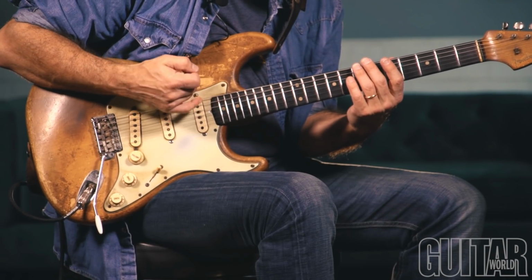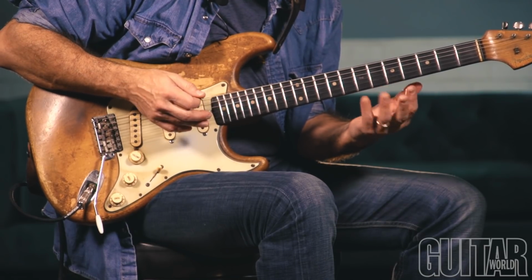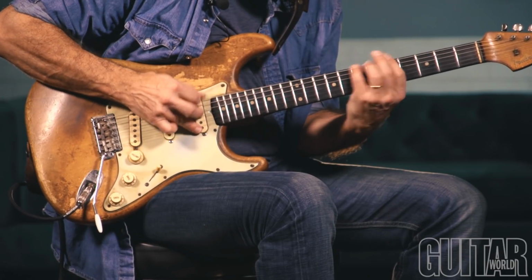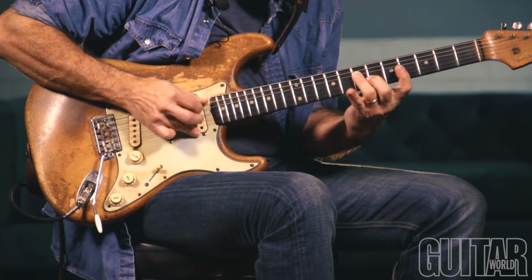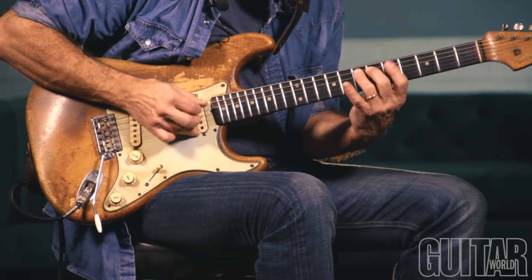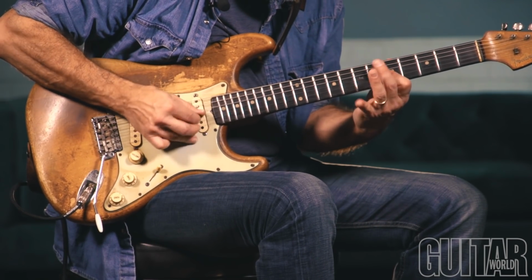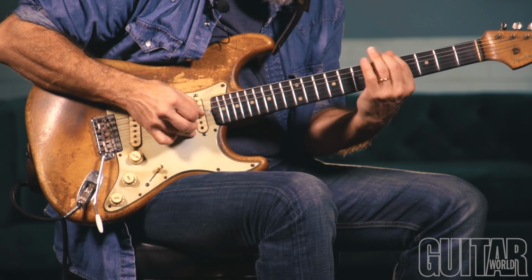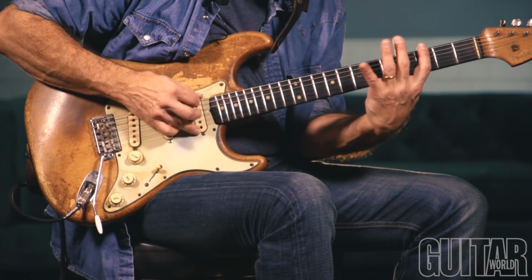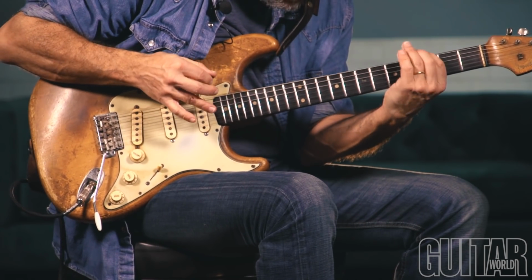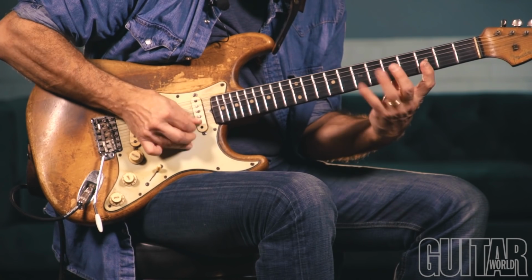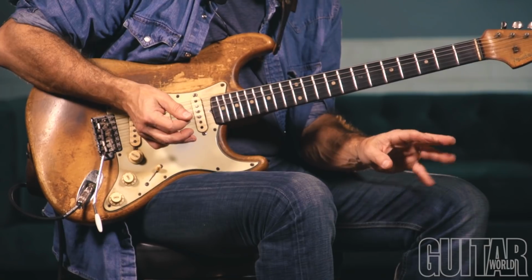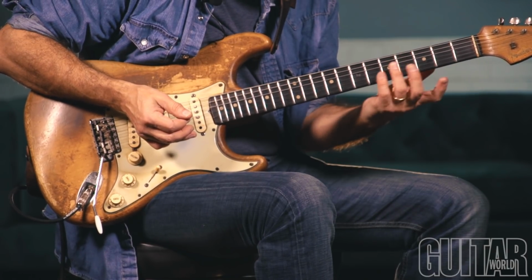As you play through these, try to use alternate picking throughout, and you can use some hammers and pull-offs if you like. So I'm doing that. That's a hammer. Just see which ones feel comfortable for you. So that can be useful. But go through each slowly and carefully and memorize those shapes of each specific triad.